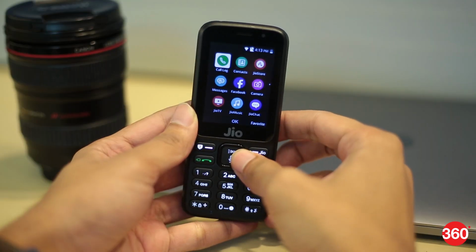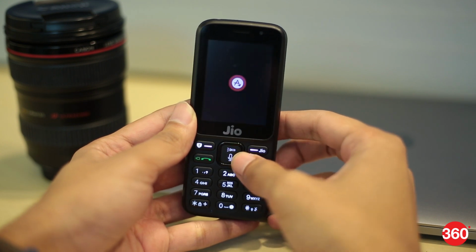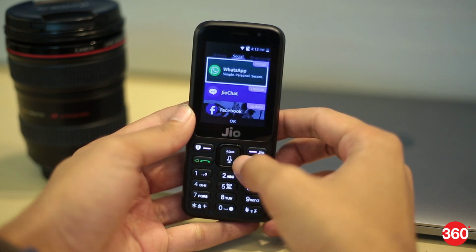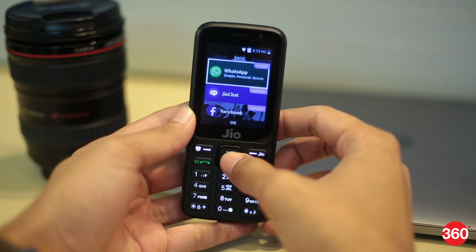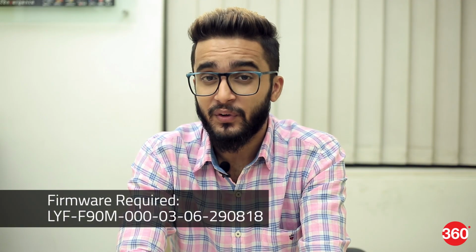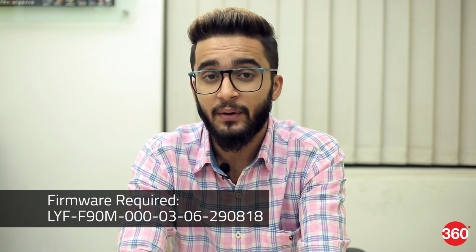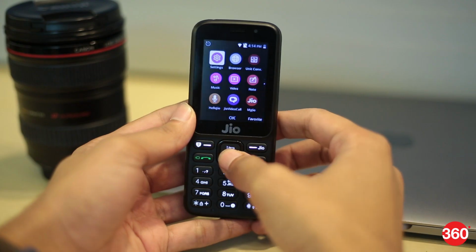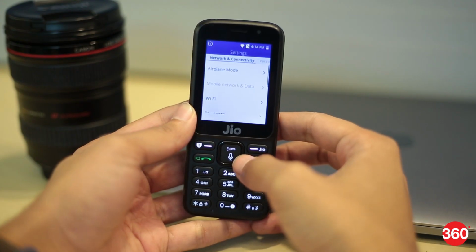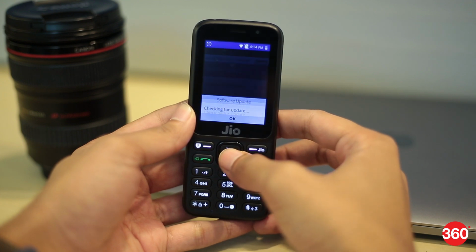To install WhatsApp on your JioPhone, just go to the Jio Store and in the Social tab, look for WhatsApp. Tap on it to install. Now do note that WhatsApp won't work right away after installing. For that to work, you need your JioPhone to run on the latest software update. To do that, go to the phone settings and under the device tab, tap on software update. This will install the latest firmware update on your JioPhone. In our case, we already have the update installed, so we'll just go ahead with it.